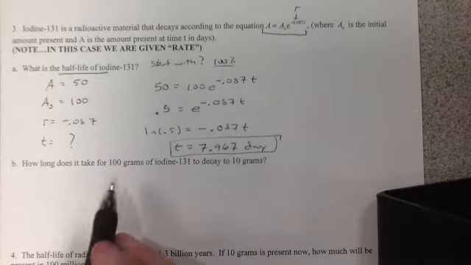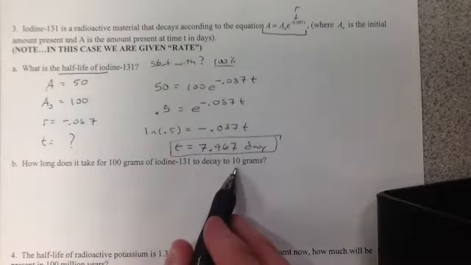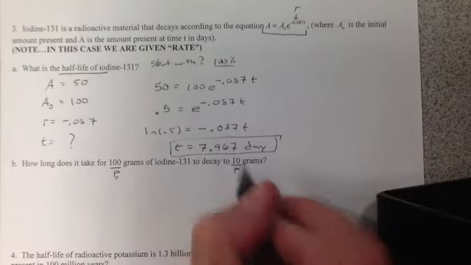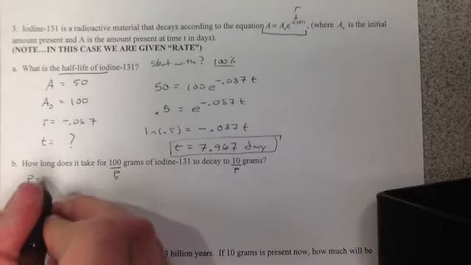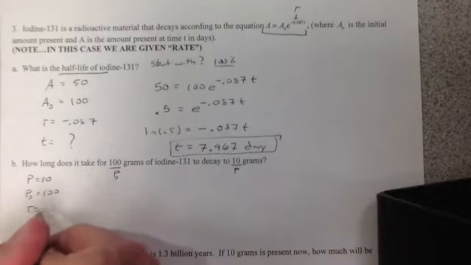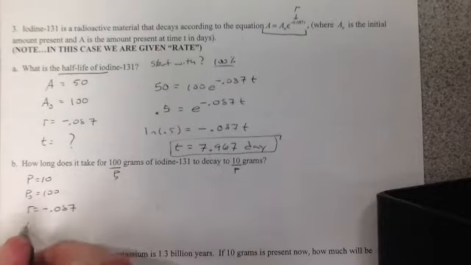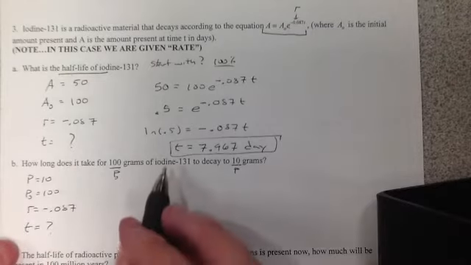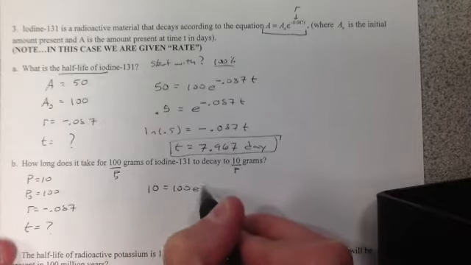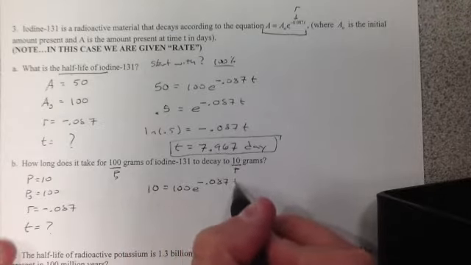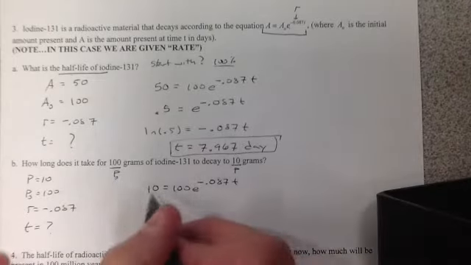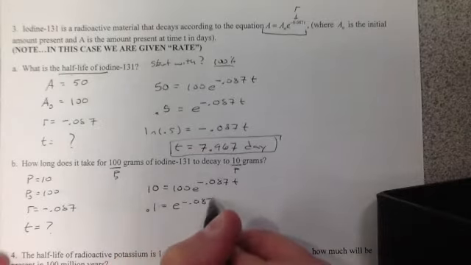So that's kind of cool, huh? How long will it take for 100 grams to decay to 10 grams? That's P. So if I write out, P is 10, P naught, what am I starting with? 100. r, we know is negative 0.087. t, I'm still looking for how long it'll take, so still looking for time, very common. So this time we get 10 equals 100 e to the negative 0.087 t. And then I just solve. Divide. That becomes 0.1 equals e to the negative 0.087 t.